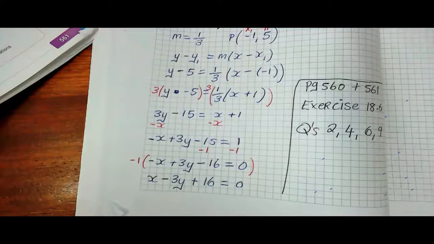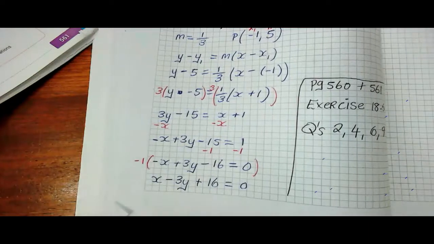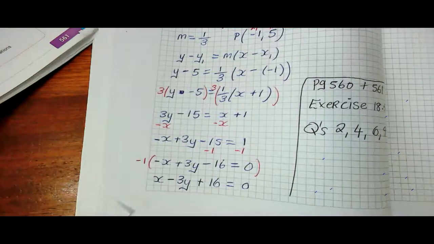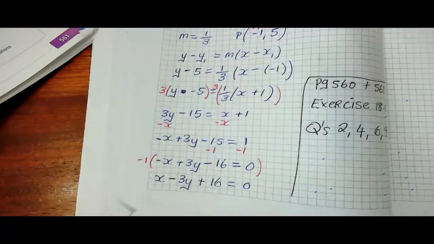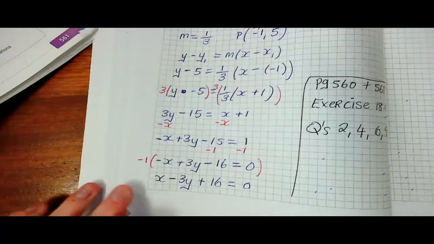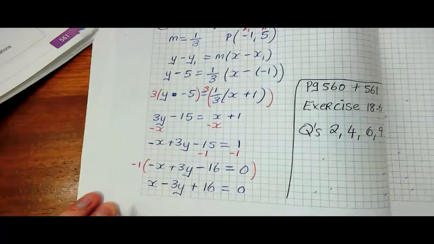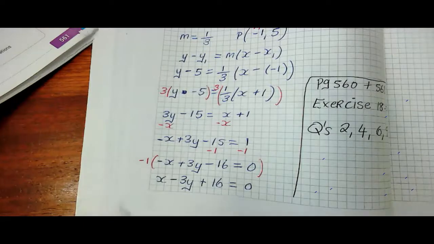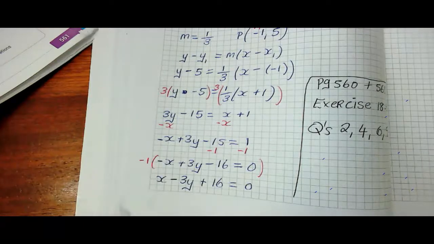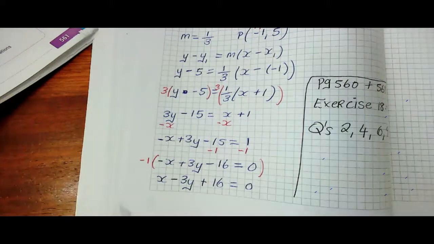Question 2 is just finding the equation of lines when you're given the slope and a point. Question 4 is you're given 2 points and you're to find the equation of the line, so you'll have to find the slope first and then the equation of the line. Question 6 is you're using the graph, so the 3 points are graphed for you, J, K and L, and you have to find the equation of the line using the graph.